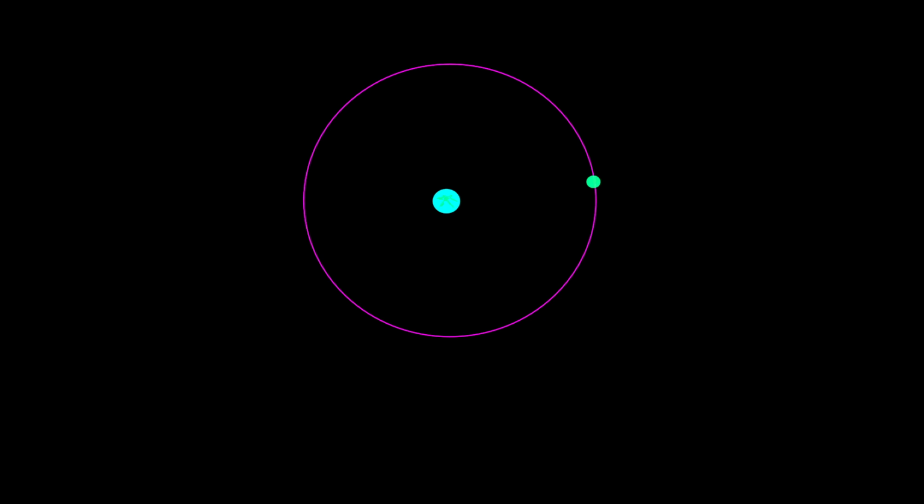And now what we're going to work on is what the acceleration is towards the Earth. How fast is the moon falling towards the Earth? What is the acceleration? And it's not 9.8, right? 9.8 is only good near the surface of the Earth.